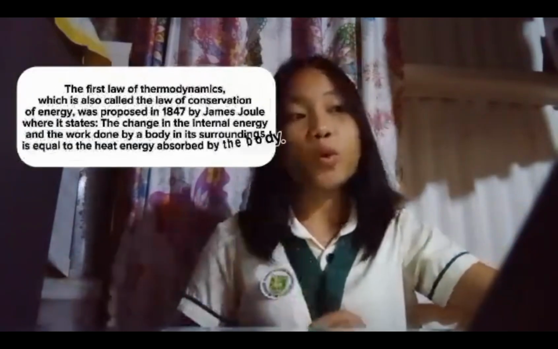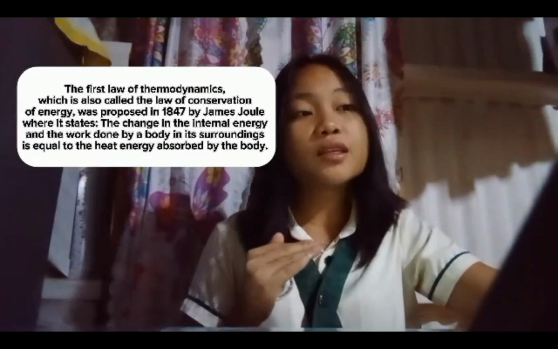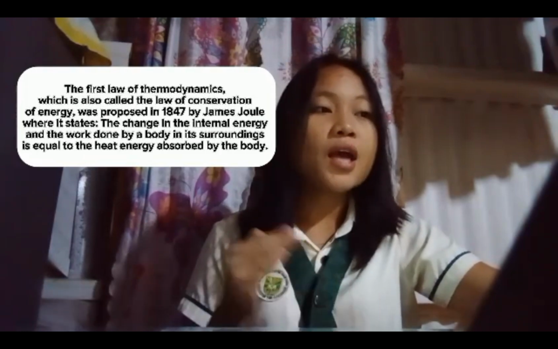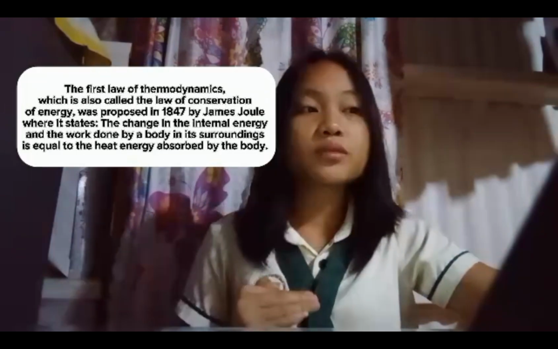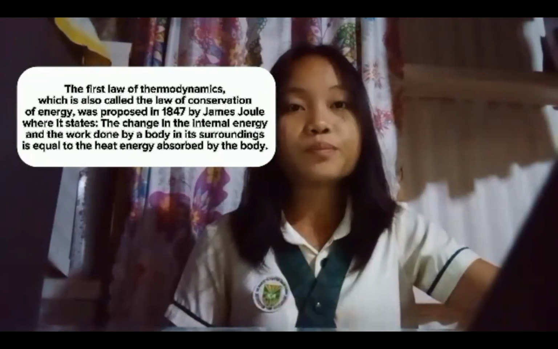And the first law of thermodynamics, which is also called the law of conservation of energy. It was proposed in 1847 by James Joule, where it states the change in the internal energy and the work done by a body in its surroundings is equal to the heat energy absorbed by the body. So, the first law of thermodynamics states that the change in a body's internal energy plus the work it does equals the heat absorbed.